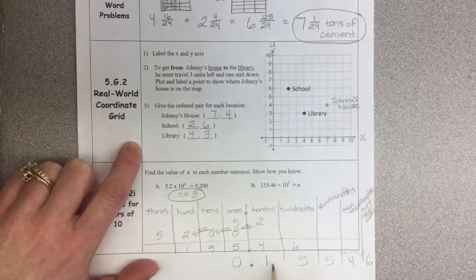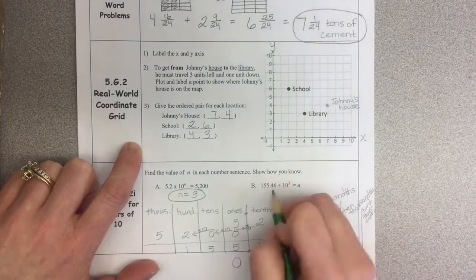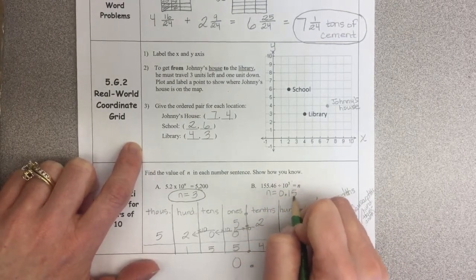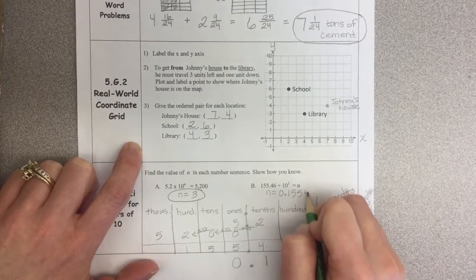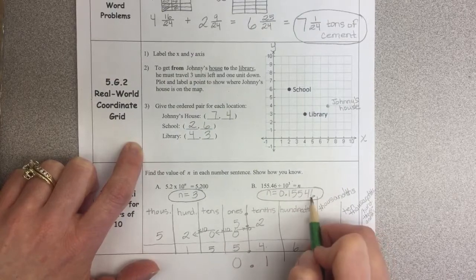So my new number is 15,546 hundred-thousandths. So n is equal to that, 15,546 hundred-thousandths.